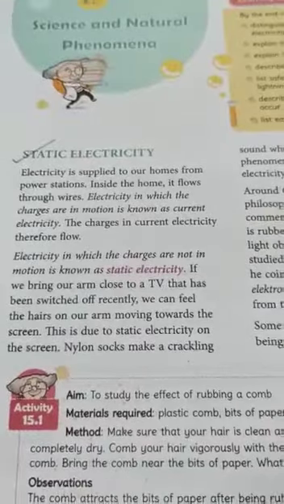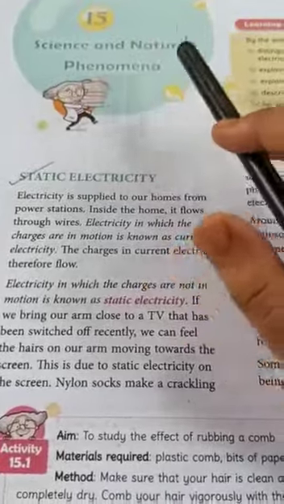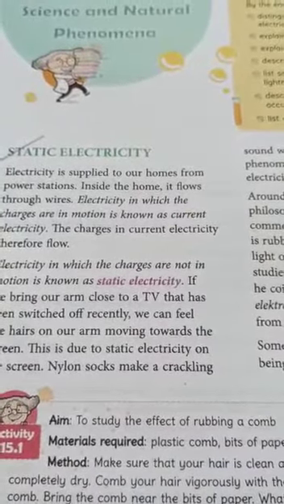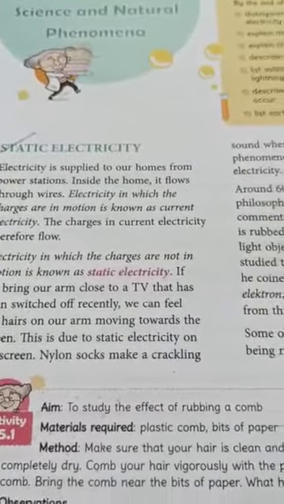Hello everyone. So today we will start a new chapter, chapter number 15, Science and Natural Phenomena. Since this chapter is quite a vast one, we will make three parts of this chapter.